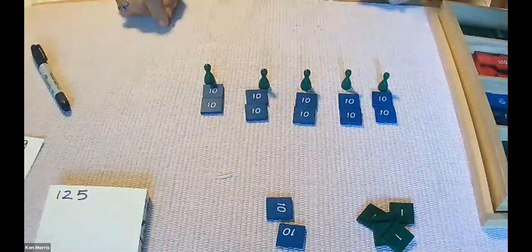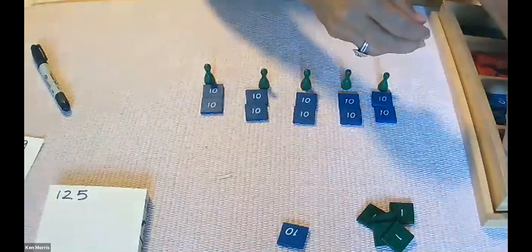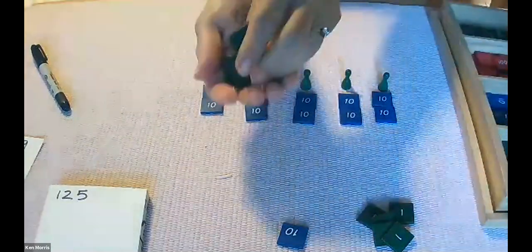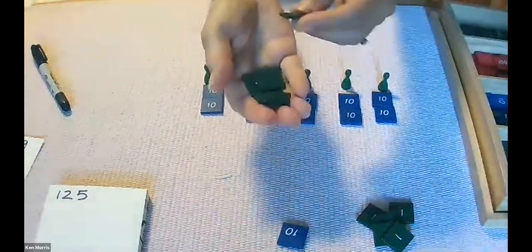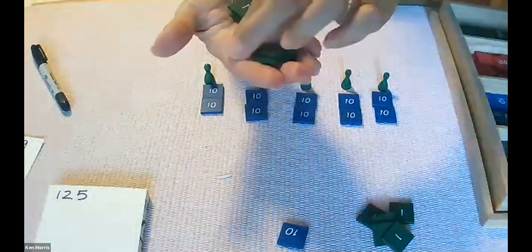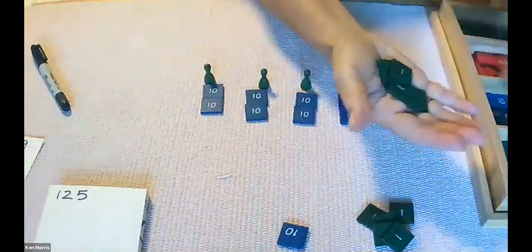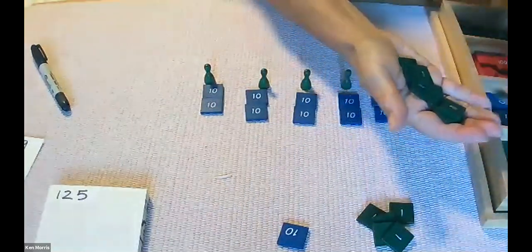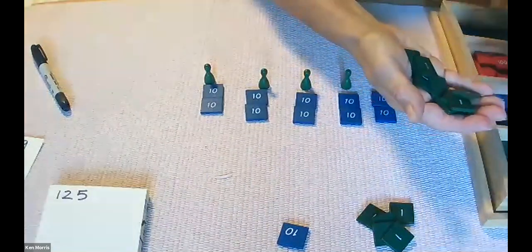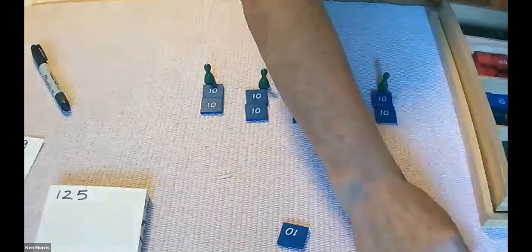So I certainly cannot distribute those, so I'm going to need to exchange. I'm going to do one at a time, and I put the exchanging tiles in my hand before I join them. 3, 4, 5, 6, 7, 8, 9, 10. Make sure I have 10, and I do.